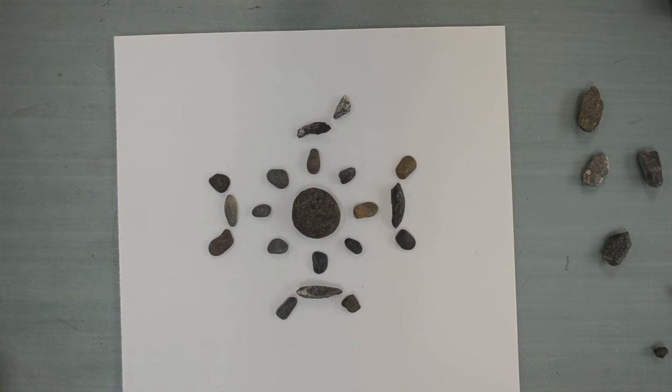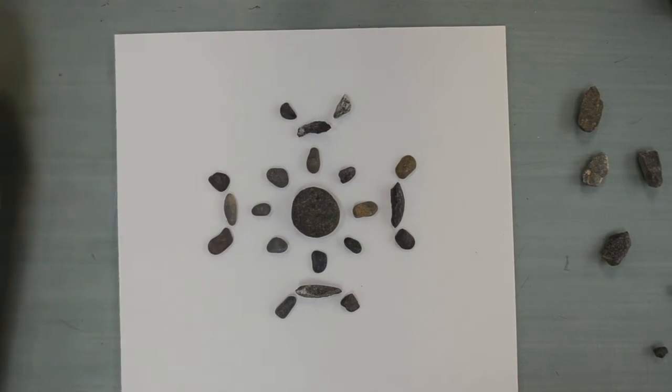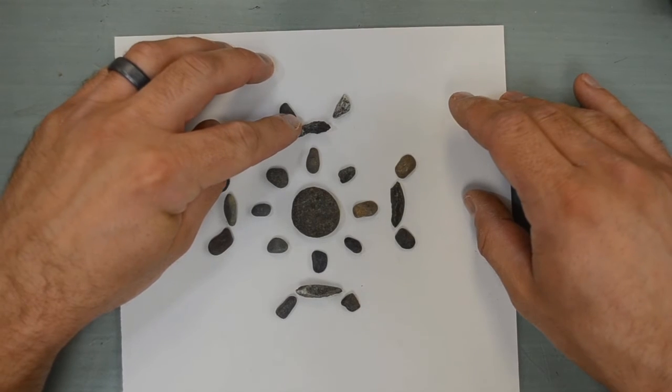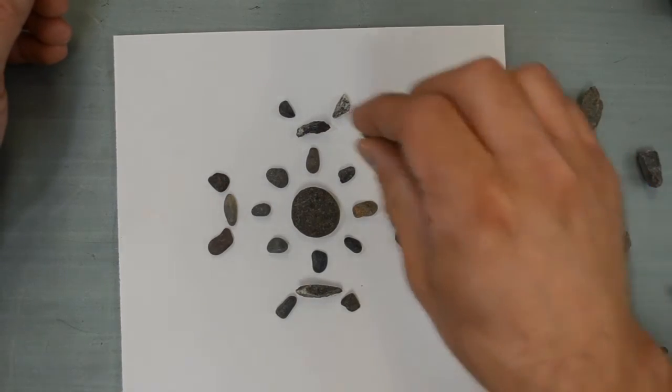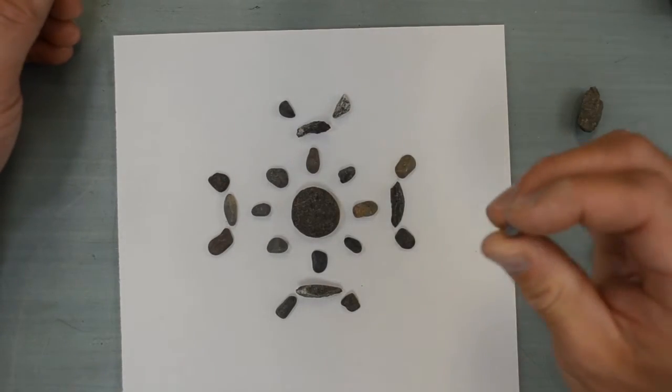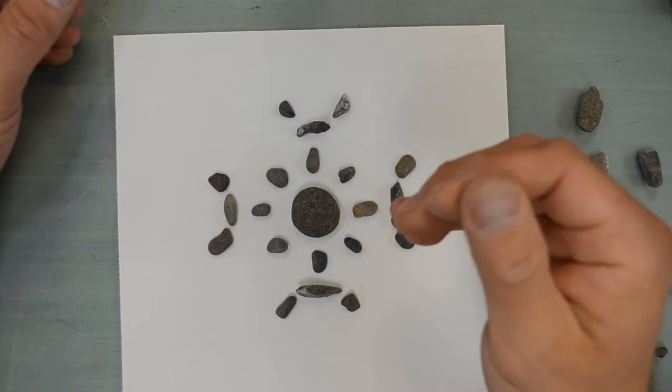Am I done? Nope. I have to do one right there, right? And basically, I keep going. Whatever I start repeating on a new round, I have to use rocks that are similar size and shape.